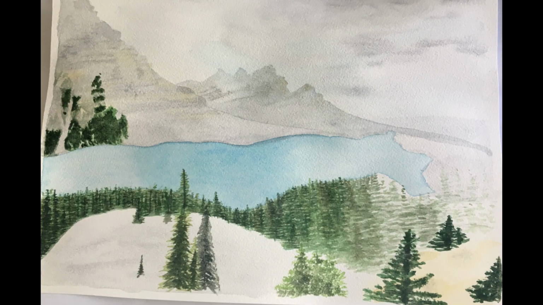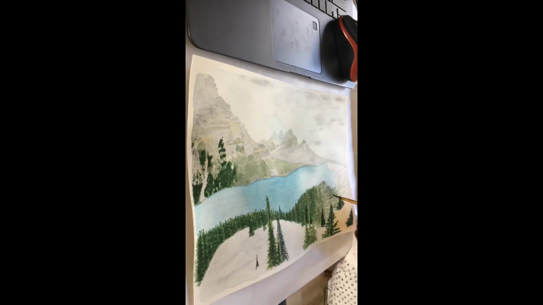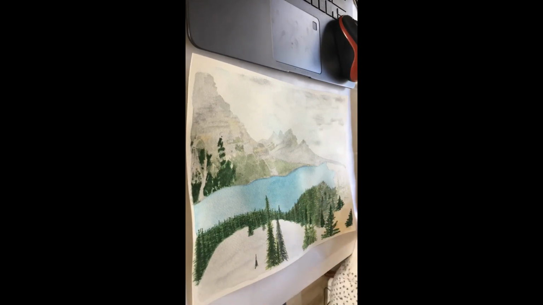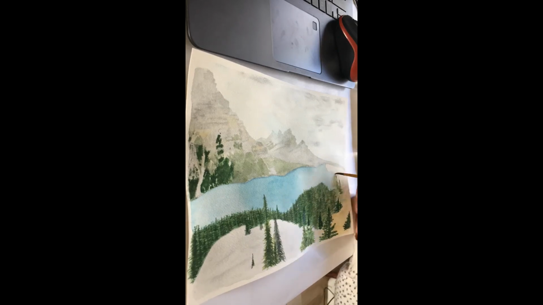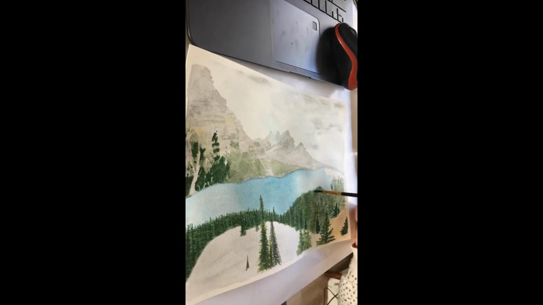As I added the other trees, I would start with the lighter green and then gradually add more black to the green color where the shadows are, where I saw in the picture that the trees were darker.